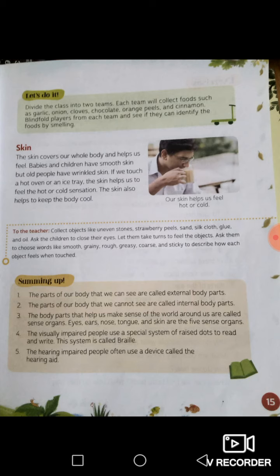So we have our five senses, right? What are the five senses? Sight with our eyes, smell with our nose, right? And then what else? We have hearing with our ears, and then we have taste with our tongue, and then we have the touch with our skin, right? We can feel what is cold and what is hot, right? So that is the end of the lesson.